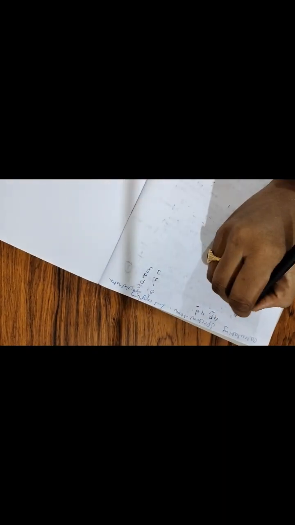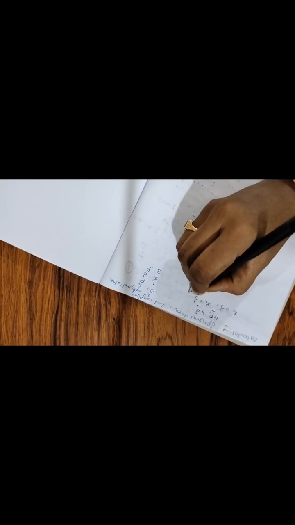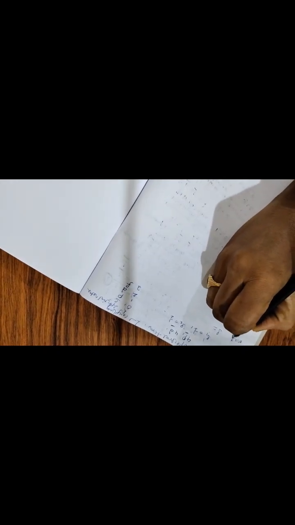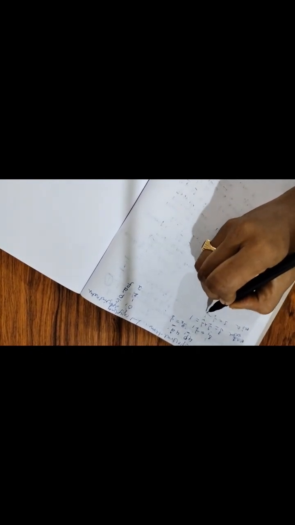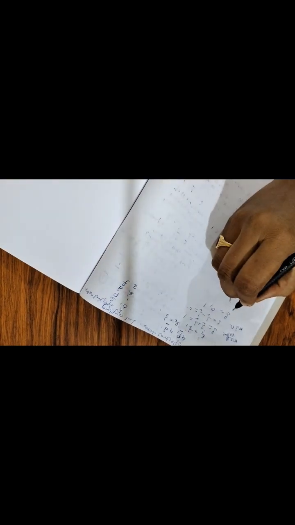Now first, the spin value is half for both, S1 equal to S2 equal to half. Now the maximum value of this spin, half plus half, 1. Next the minimum value, half minus half, 0. So the spin values will be 0, 1. Clear? Now next, let us write the L values.